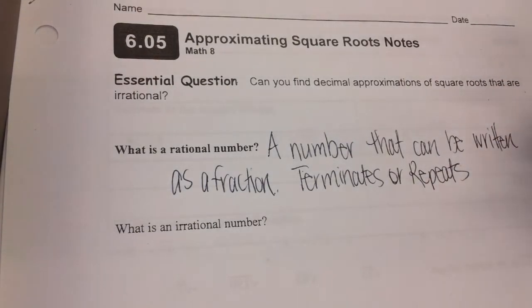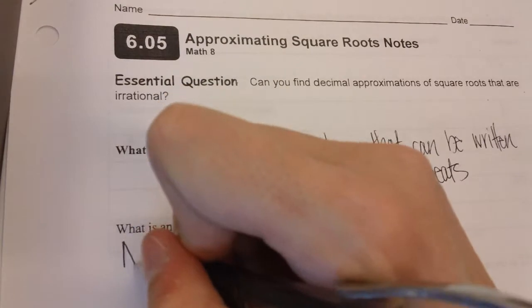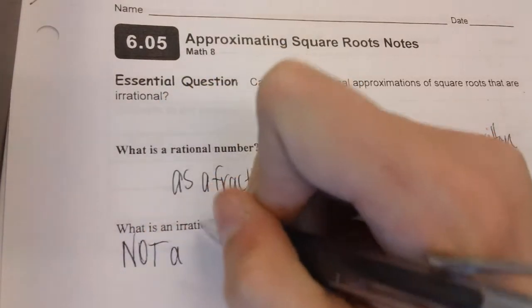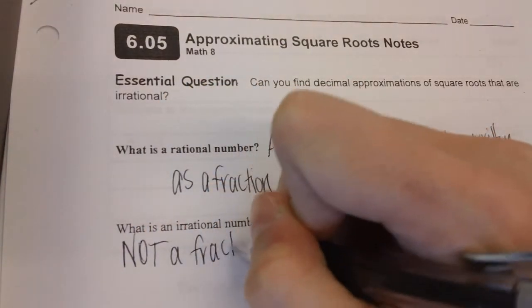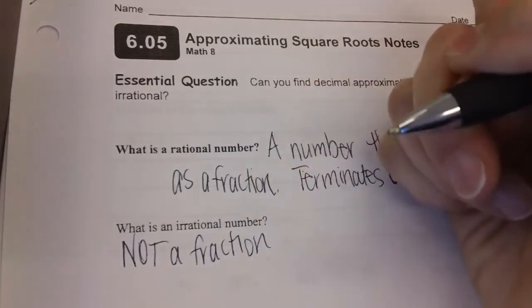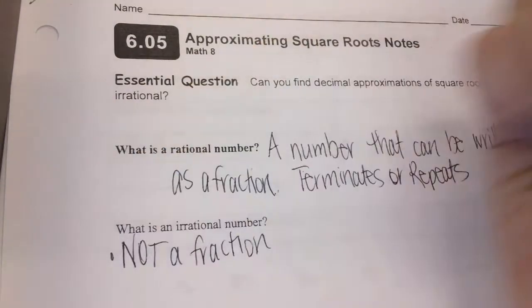An irrational number cannot be written as a fraction. And as a decimal, it never ends and never repeats.